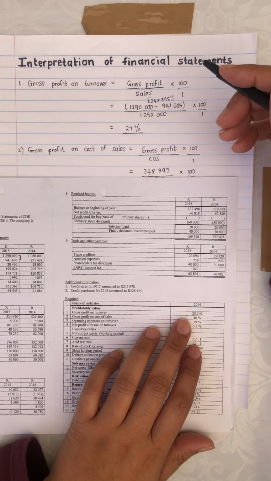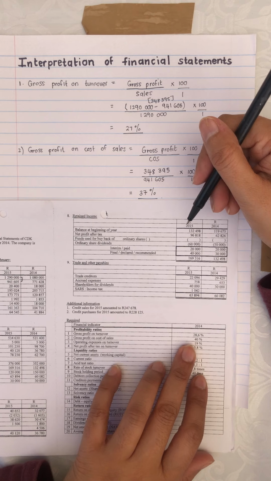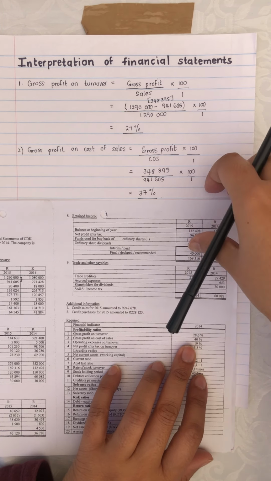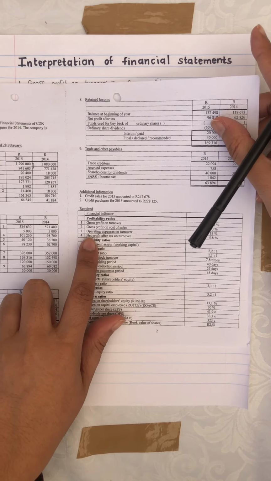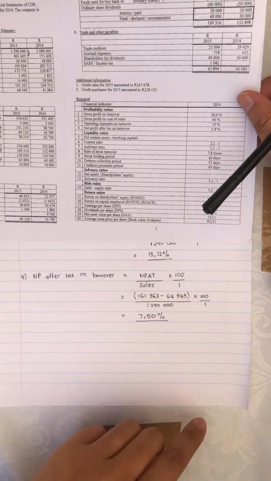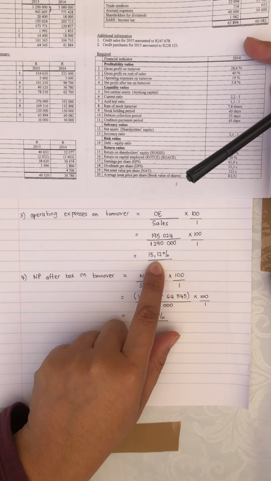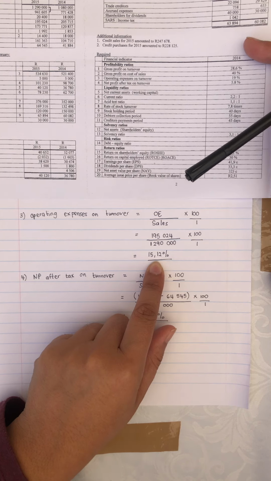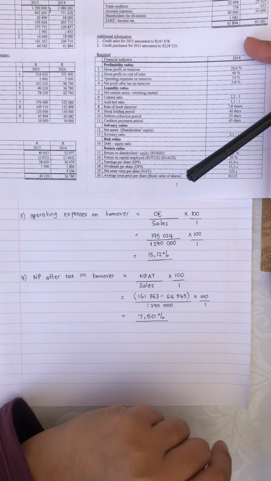The next one, your gross profit on cost of sales, also has decreased. Last year was 40%, this year's 37%. Gross profit on cost of sales decreasing, that would actually be a good indicator. Your operating expenses on turnover last year was 19%. This year it went to 15.12. That is actually a good thing. That means less of your turnover is being used up in your operating expenses.